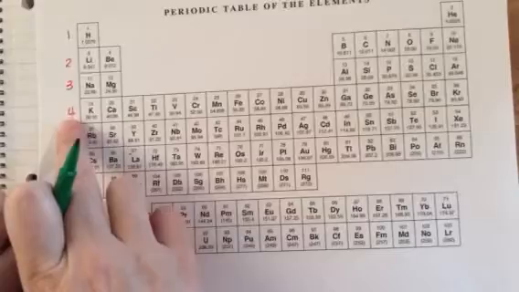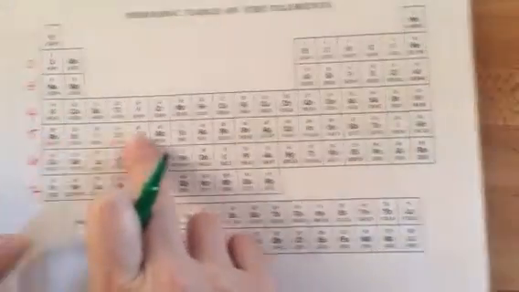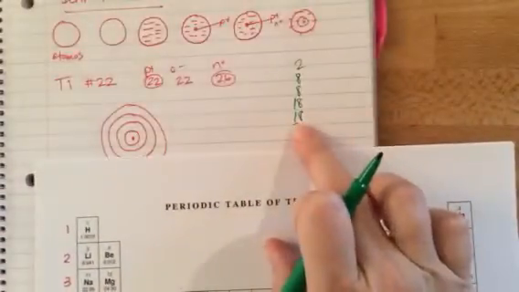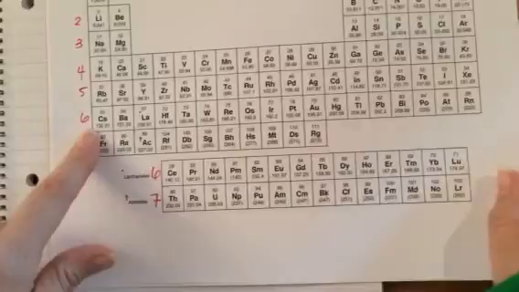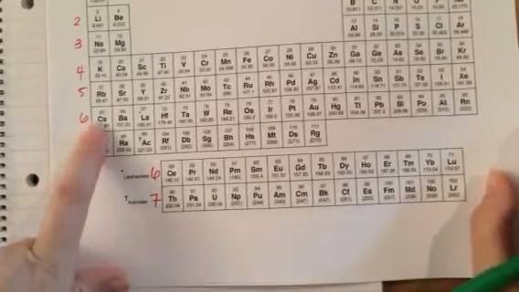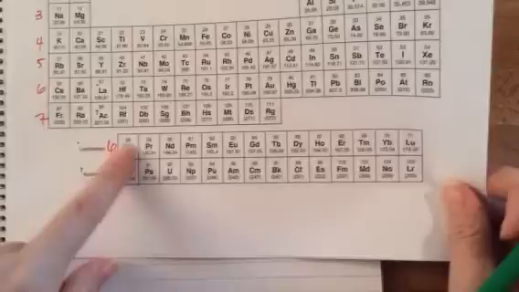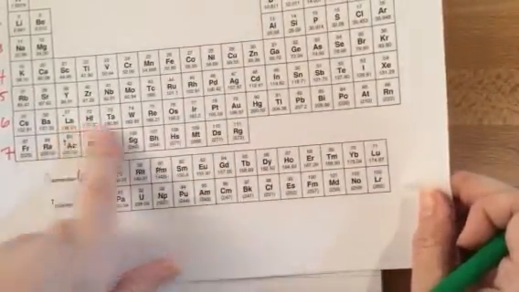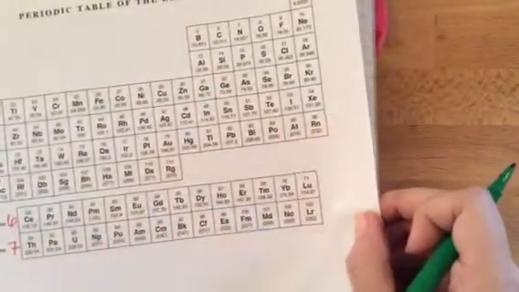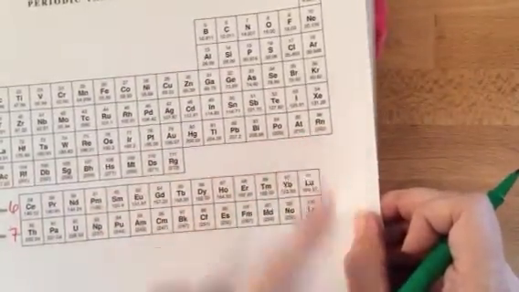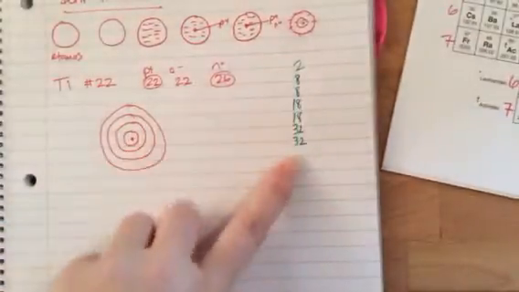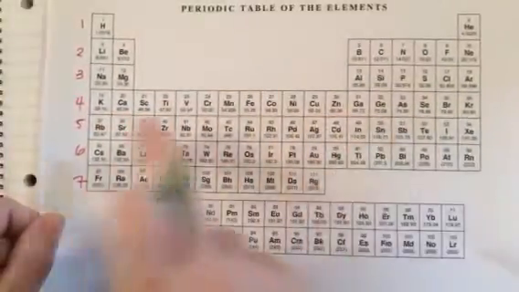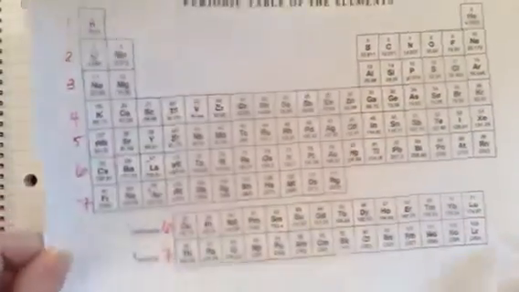If we count across period number 4 and period number 5, there's 18 elements across. There's 18 and 18. Now these last 2 are 32 for periods 6 and 7. If you count across 55, 56, 57, down here to cerium, across to lutetium, back up here to hafnium, and keep going across to radon, there's 32 elements there. So these numbers you don't actually need to memorize, you just need to know how to count how many elements are across in the different periods.